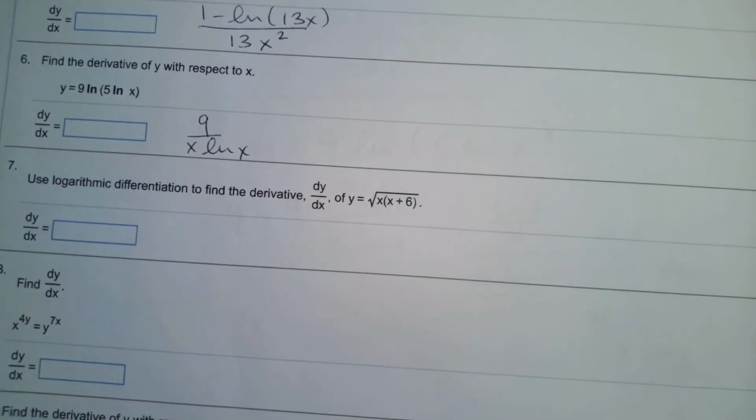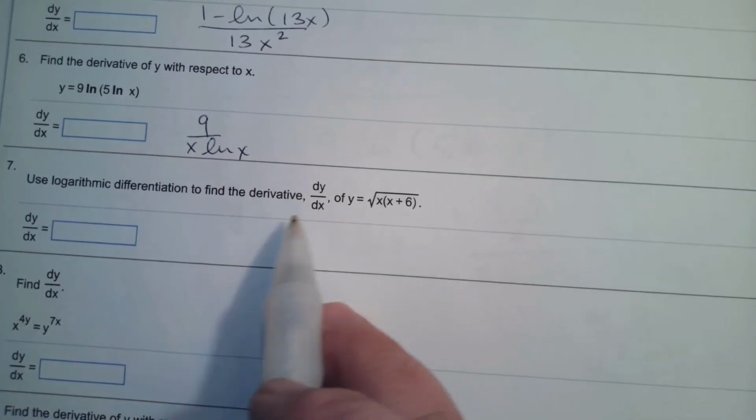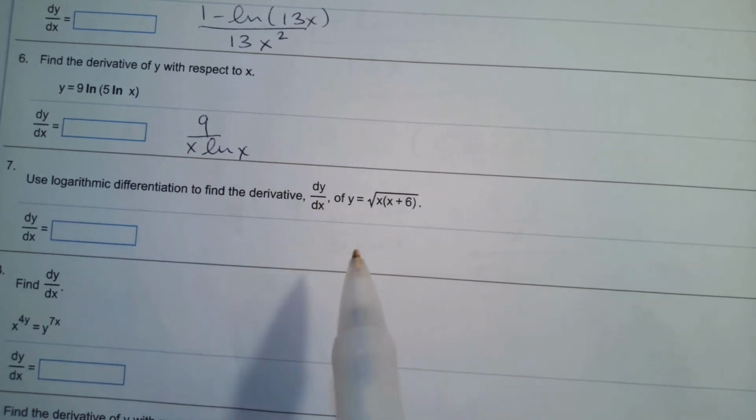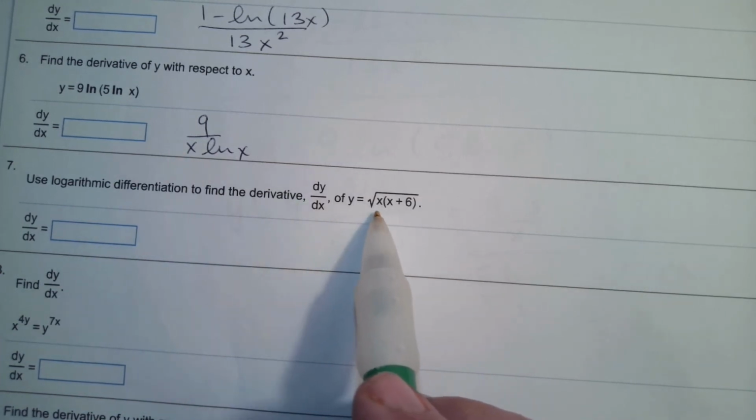Find the derivative. Use logarithmic differentiation. Y equals x.